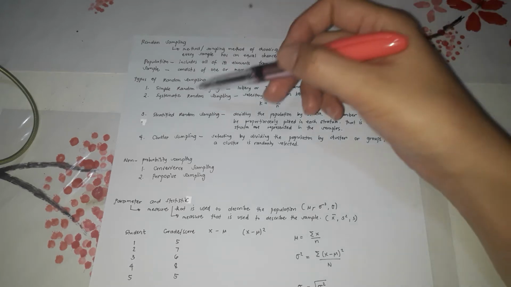Next, the systematic random sampling is selecting based on the kth interval. So k is equal to capital N over small n. This is the number of population and this is the number of samples. So example niyan is yung 100 na grade 9, pipili ka lang ng 50. So paano mo pipiliin yung 50? For systematic random sampling, ang una mong gagawin is yung 100 i-divide mo by 50. Yung lahat-lahat na population divided by the number of samples. So 100 divided by 50 is 2.